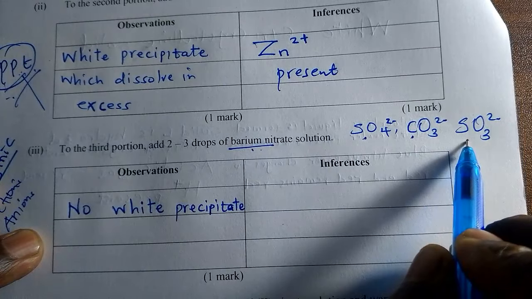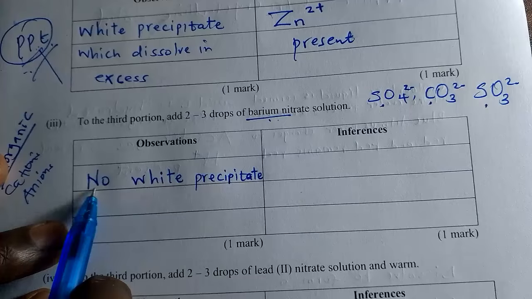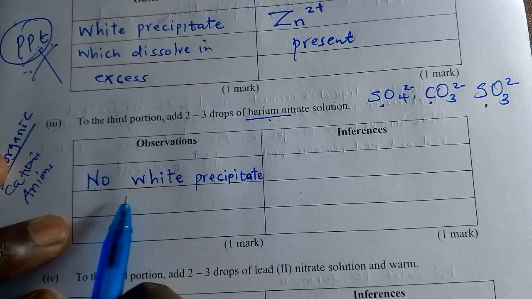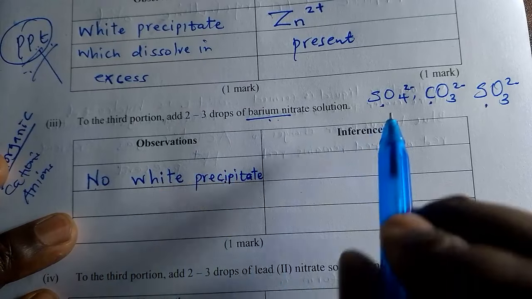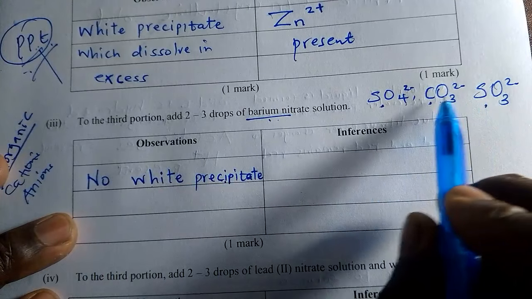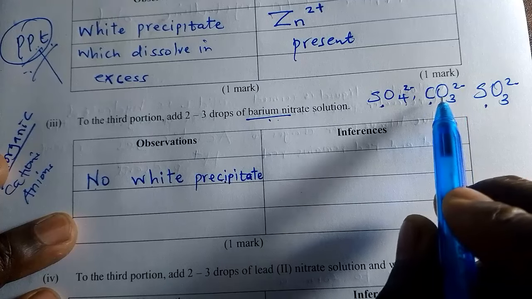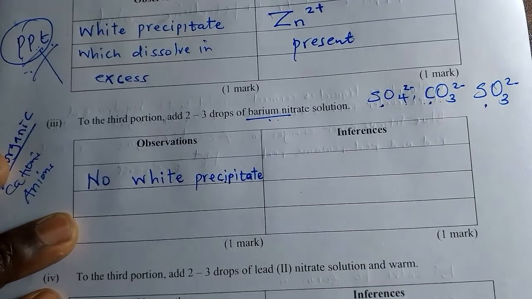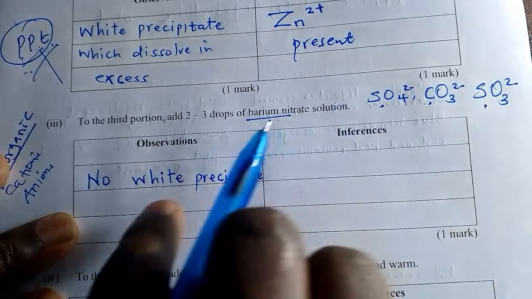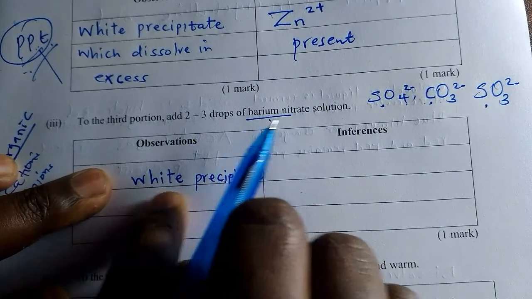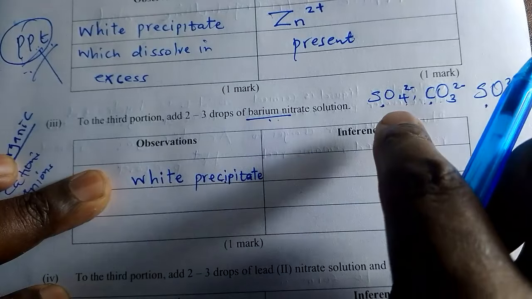But now we have been told that there is no white PPT. So if there is no white precipitate, then it means these are absent. There's nothing else you write. You will write present or absent. If you add this and a white precipitate is formed, then these are present.